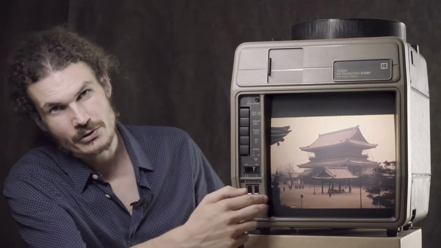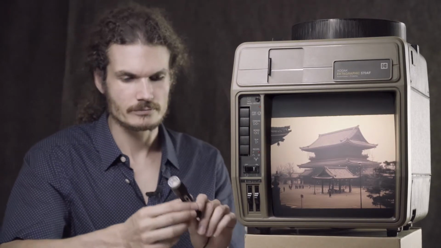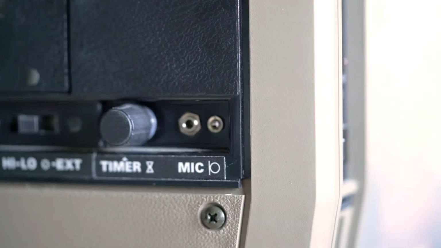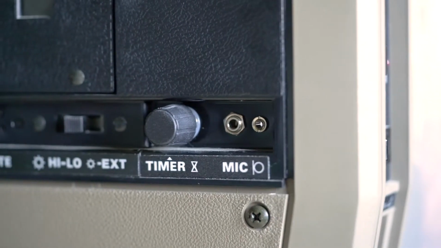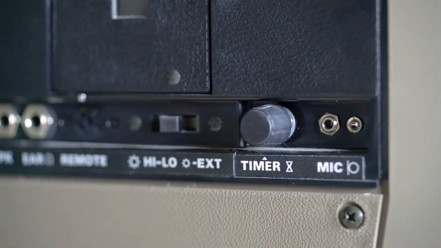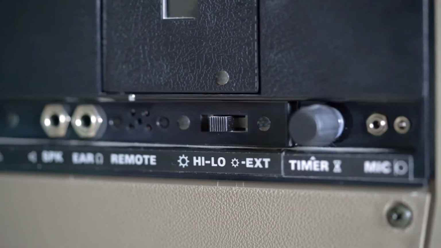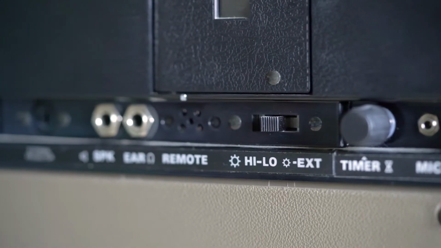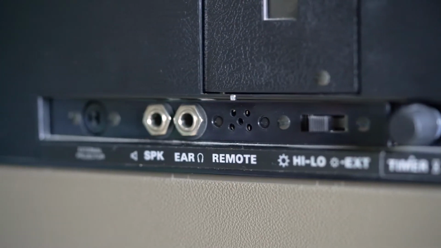And then over on this side, you can see on the front too, there's a bunch of audio controls because there's a built-in cassette player. There's a microphone. Here's the original microphone. There's a setting for high or low brightness. There's a speaker output, a headphone jack, and there's even a remote jack where you can plug this into another Kodak projector and run two projectors simultaneously.